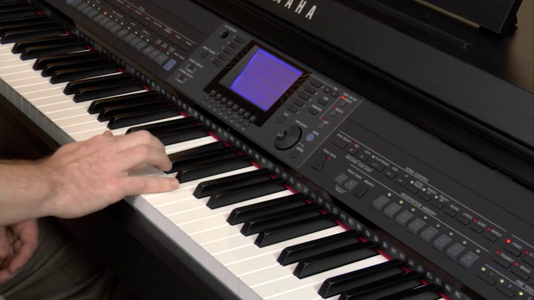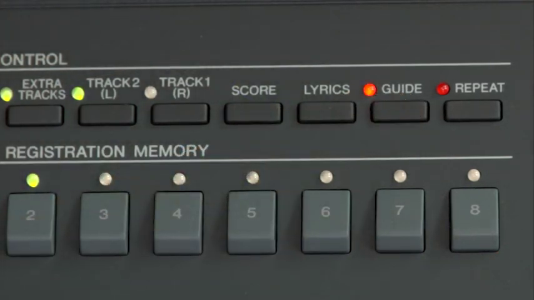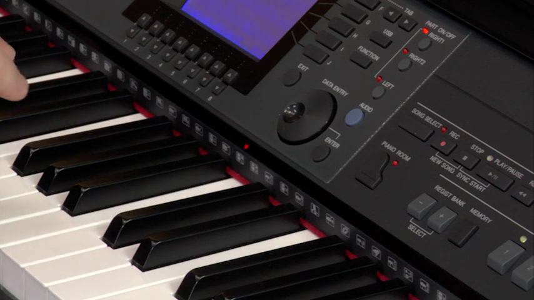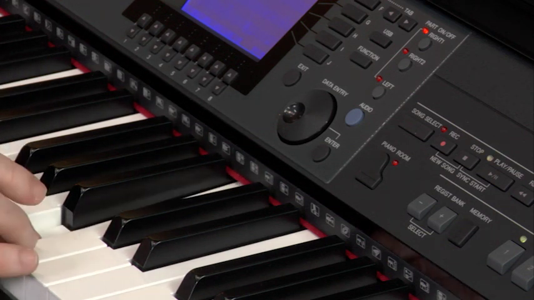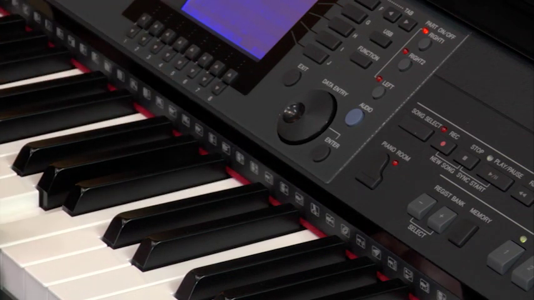Now let's turn on the guide mode so we can actually have the instrument wait for me to play the correct notes. You'll even see a guide lamp above each key of the song so you know which note to play.